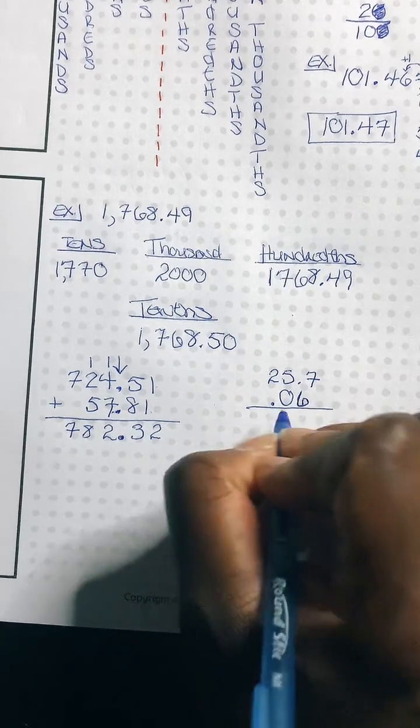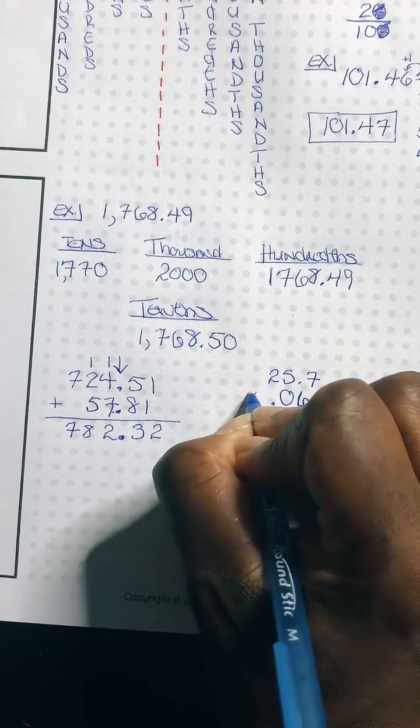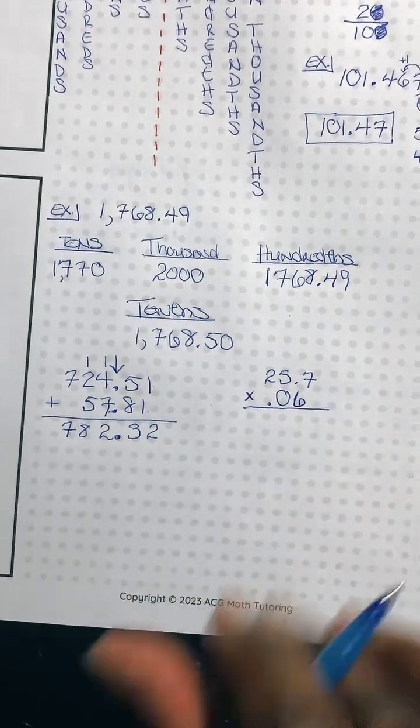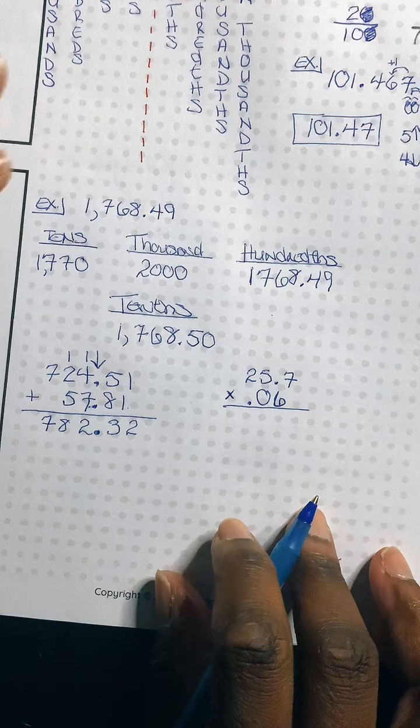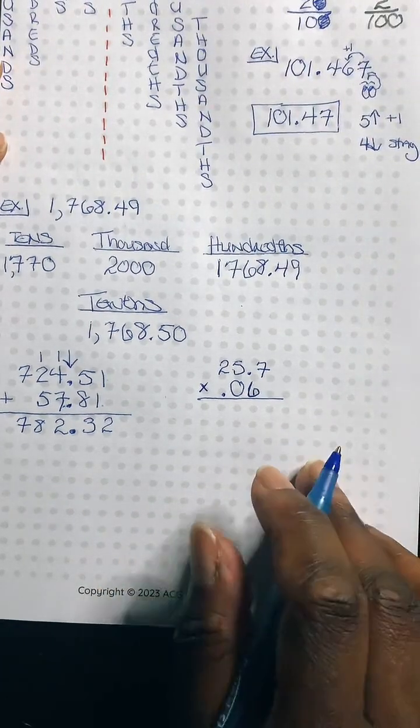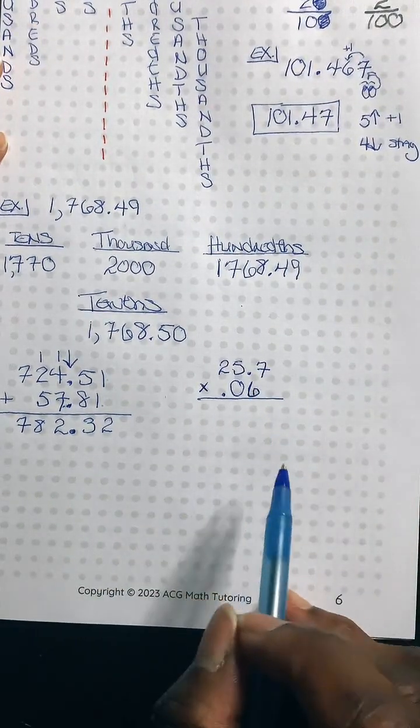And we're multiplying it. I hate to do the symbol of X. Cringe, but this is multiplication. Now, with multiplication, they do not have to line up.